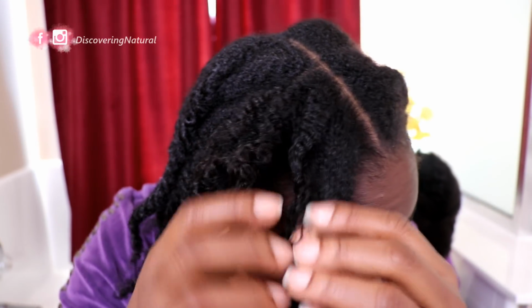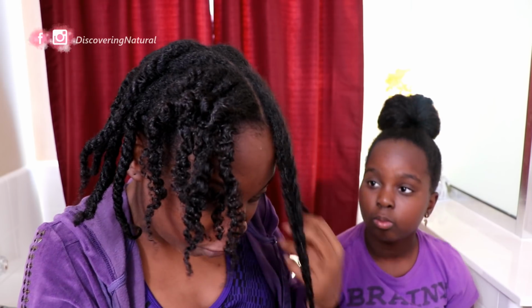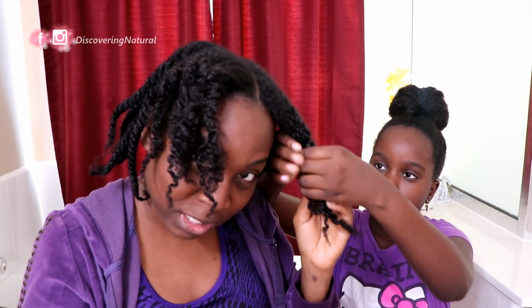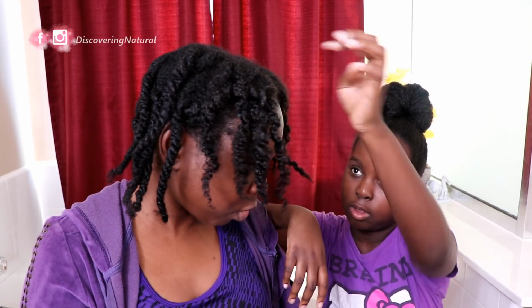And I do have my daughter here to kind of test it out to tell me which one feels much more moisturized than the other one. Okay, can you tell me which one feels more moisturized? This is greenhouse effect. Okay, now feel this one. Which one feels more moisturized? This one. Okay, so as you can see, proof is in the pudding. And this one feels more moisturized.